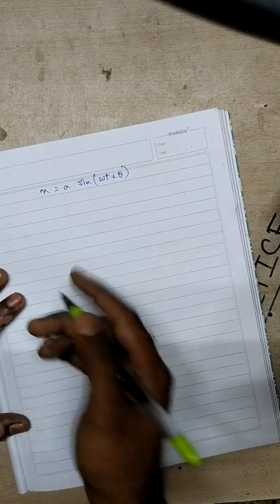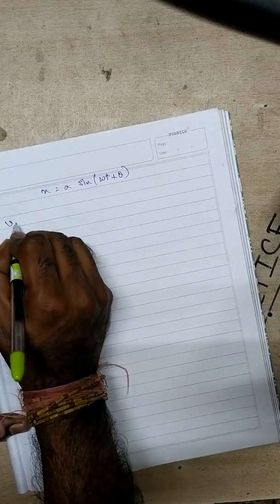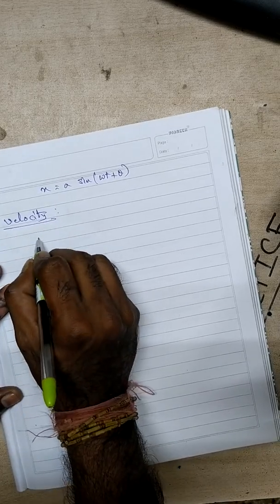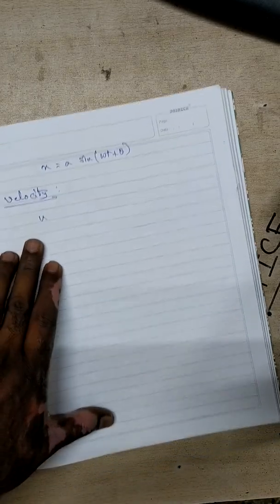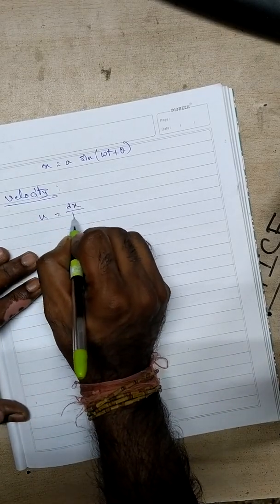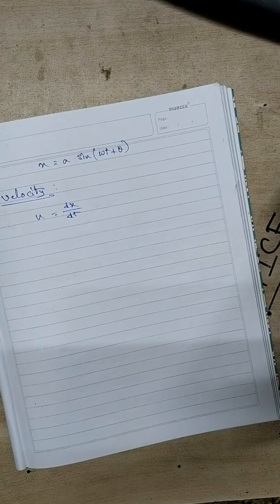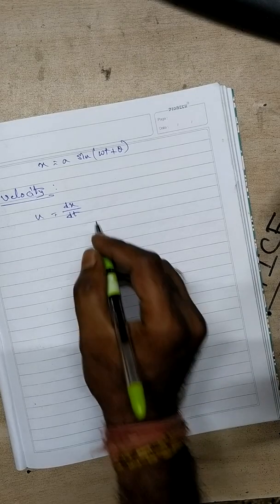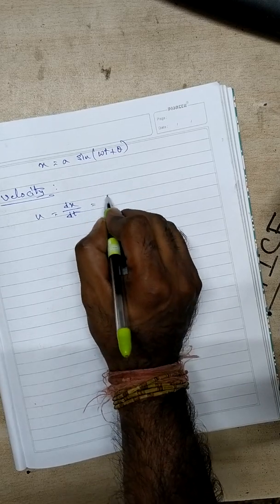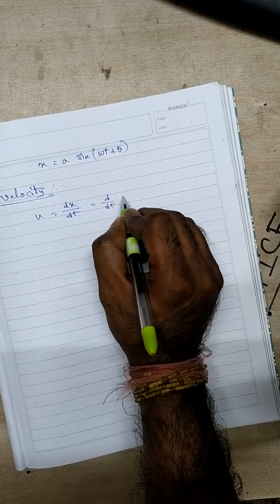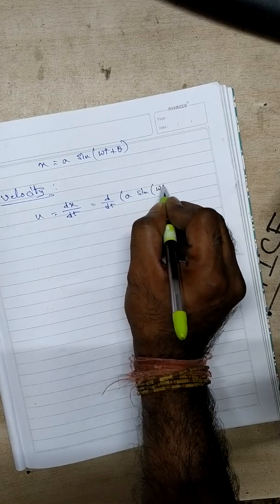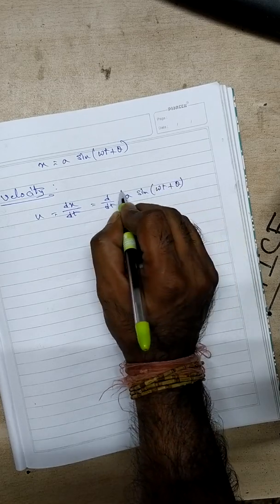If you want to calculate the velocity of this body, we write the velocity u in terms of dx/dt. Is it clear? It becomes d/dt of a sin(omega t plus theta).